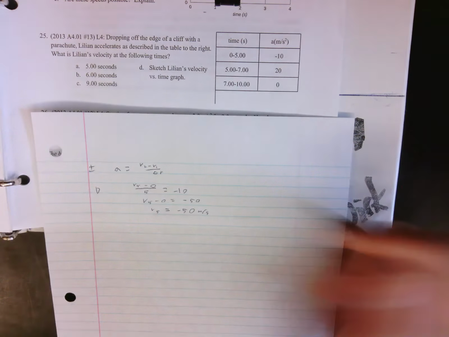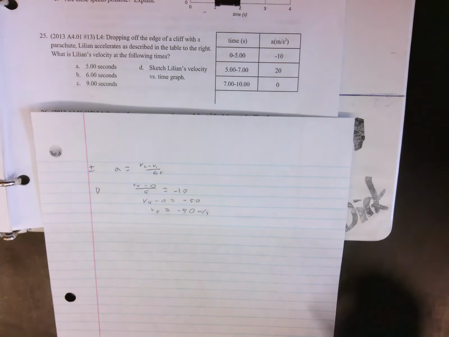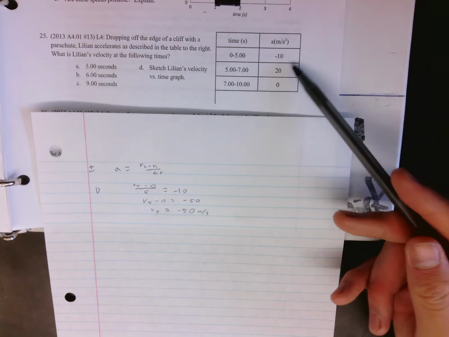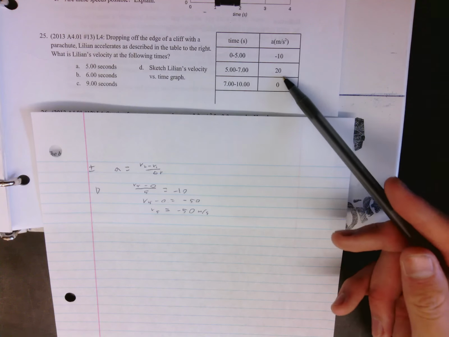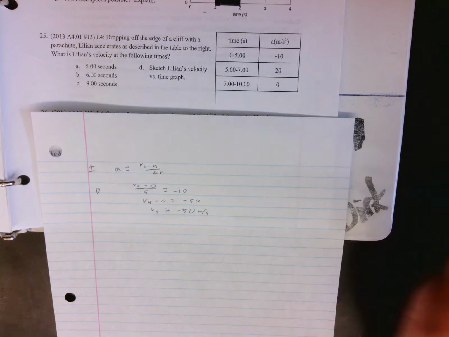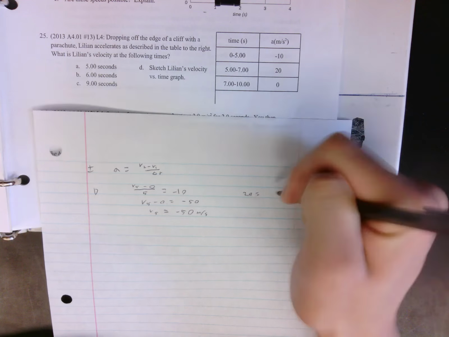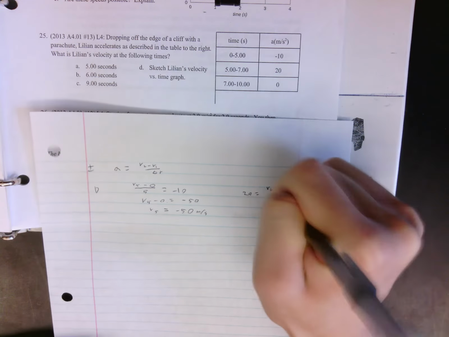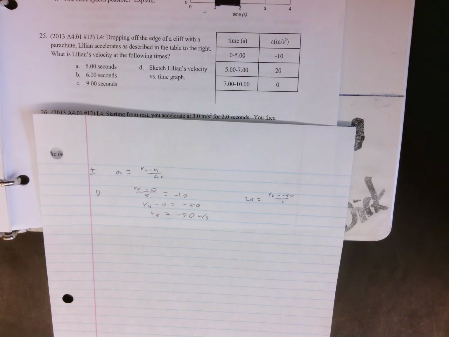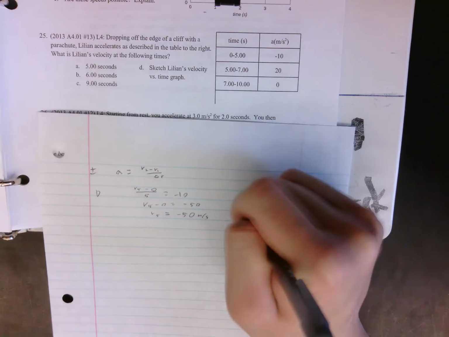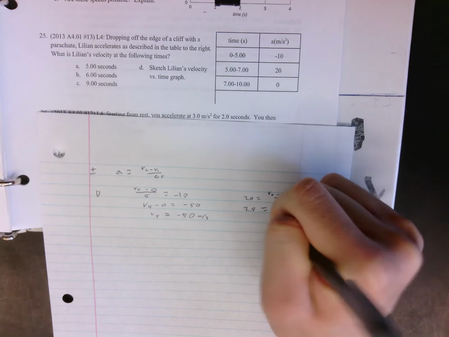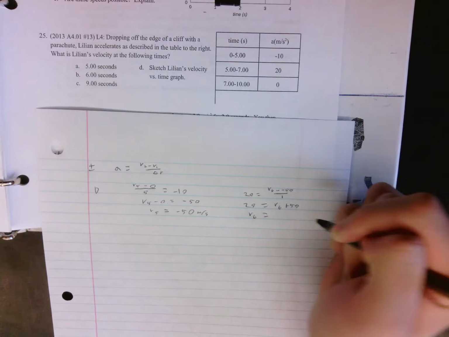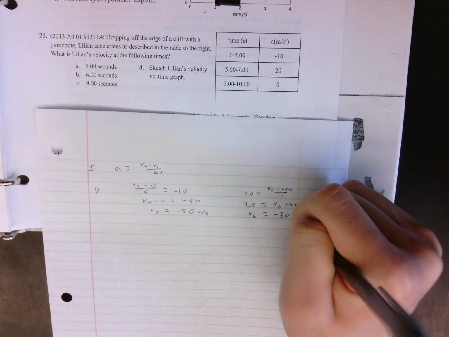And then using this, we can solve for the velocity at 6 seconds. Now, since we're traveling in a different time frame, we don't use that acceleration anymore. We use this acceleration. And so 20 equals v6 minus negative 50 over 1 second, because that's the difference between 5 and 6 seconds. And so 20 equals v6 plus 50, or the velocity at 6 seconds is negative 30 meters per second.